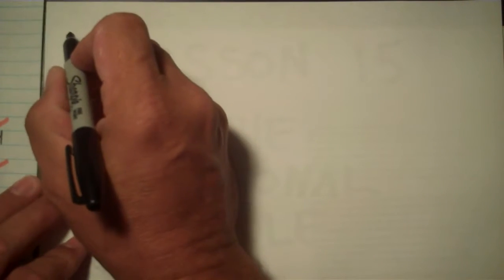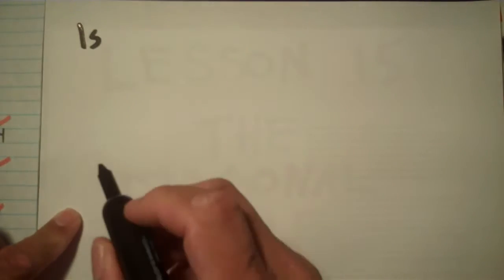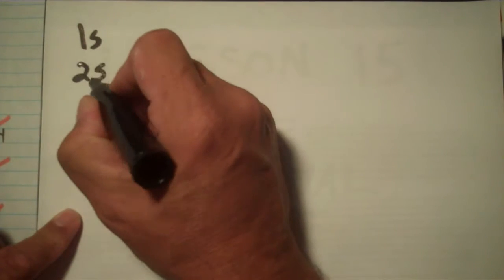My first level is going to be the 1s. The second level will be following the diagonal rule. The second would be the 2s.